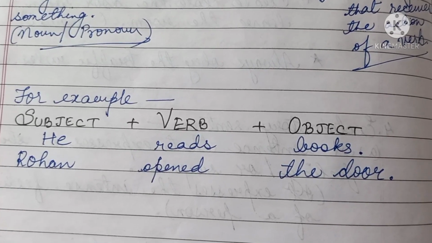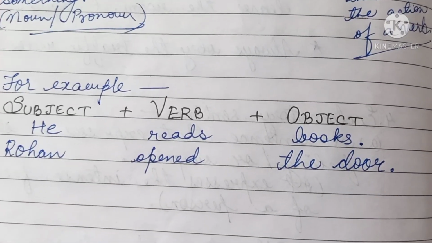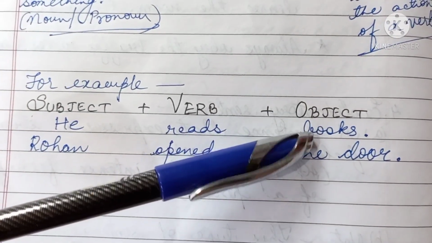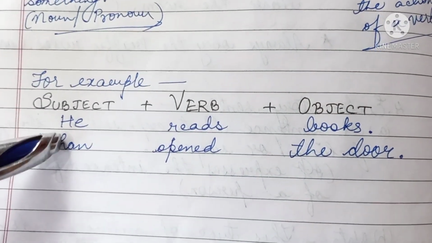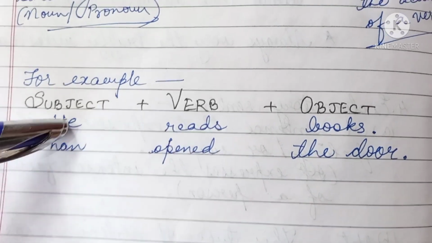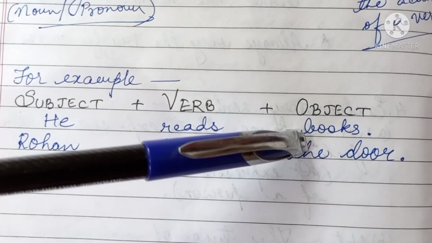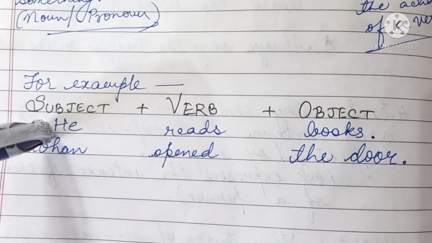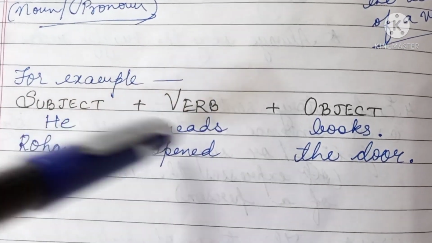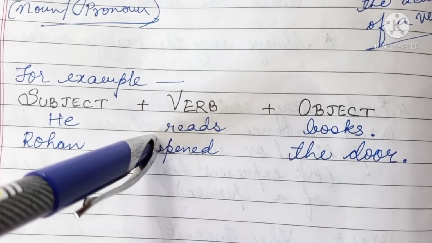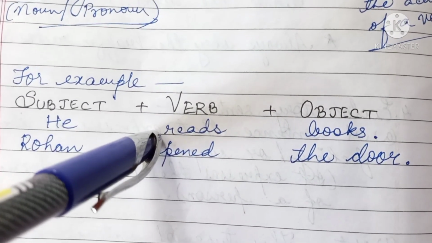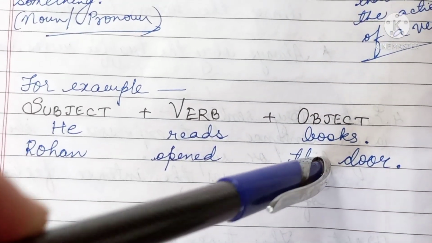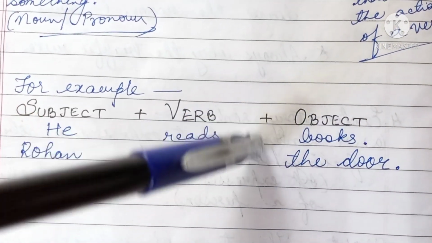So let's see some examples over here. As you can see, I have written here subject plus verb plus object. There are two sets of sentences I have written over here. He reads books. Here you can see he, as you all know, is a third person pronoun denoting the subject. And the verb is reads. What is he doing? He is reading. What is that person reading? He is reading books. So the object will be books.